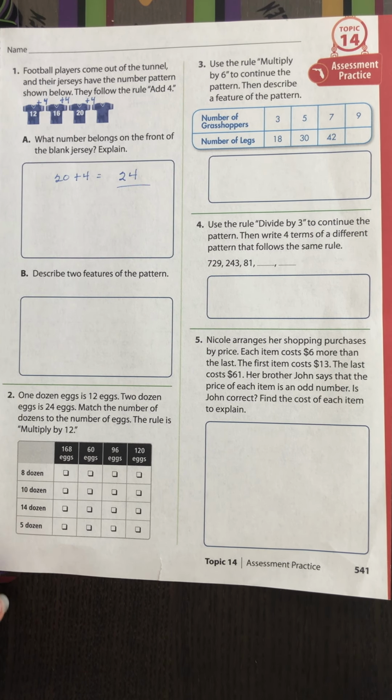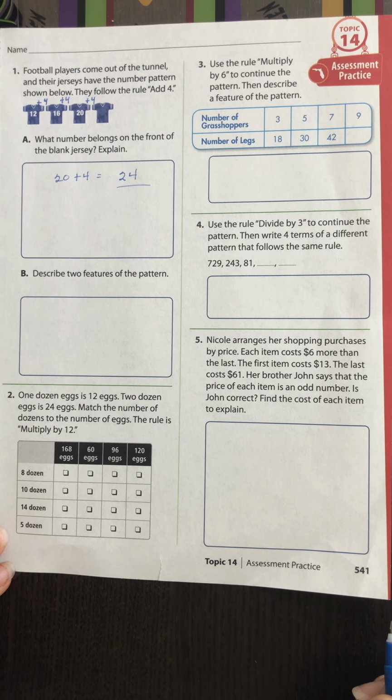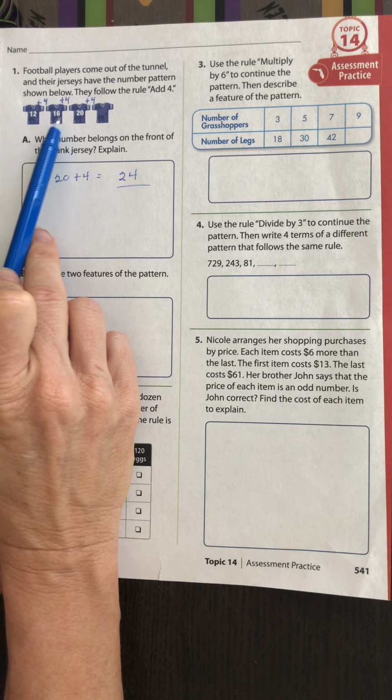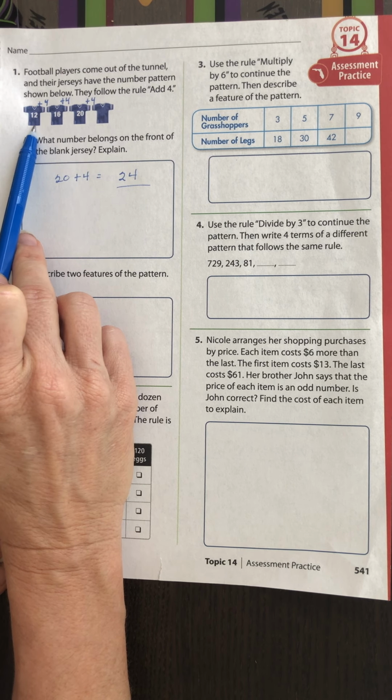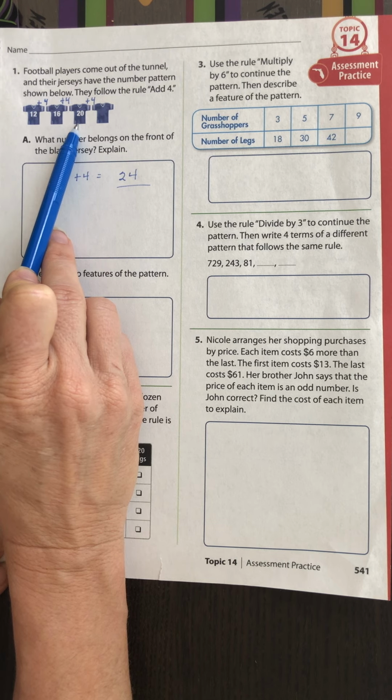Describe two features of the pattern. Remember when we talked about features in the previous video? Features can be things like evens and odds, multiples of a number. As I look at these numbers, I notice that this is 3 times 4, 4 times 4, 4 times 5.